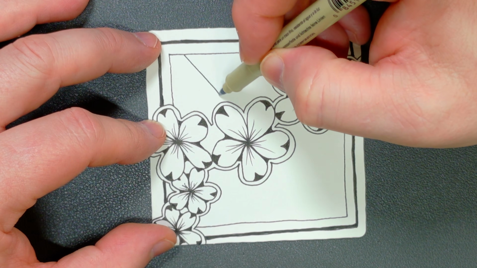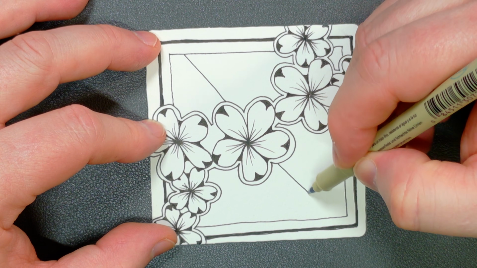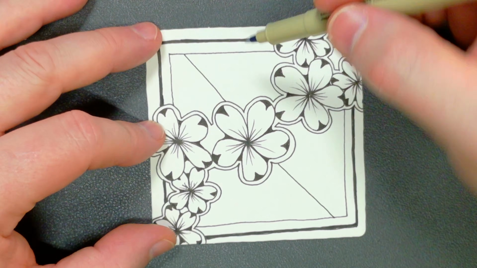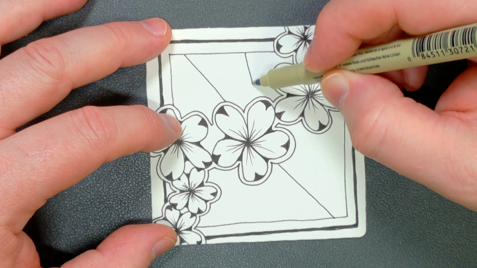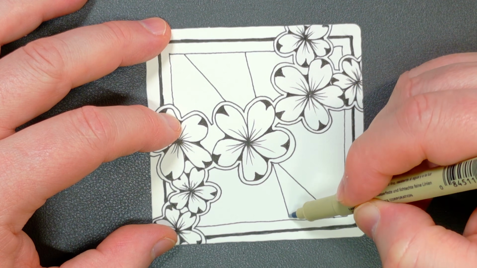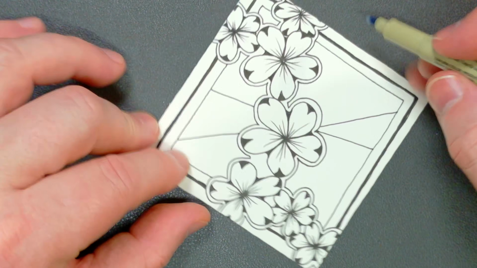So I'm just going to draw a line and imagining where that cuts through and just connect. And we're going to stop at our border, and I'm going to draw another line, and it does not have to be perpendicular or parallel. We just want to create an overlapping grid of lines in the background here.